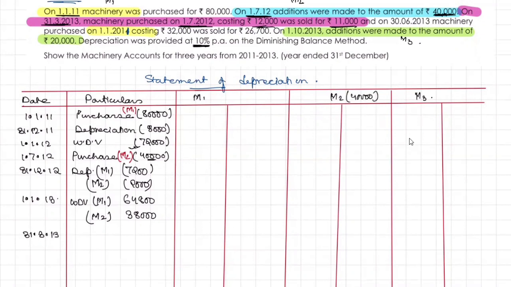I'll write it, otherwise I will have some issue after it. Now, if at first we don't do the divisions, 40,000 was the cost, and depreciation for 6 months at the rate of 10%. 40,000 into 10% is 4,000, into 6 divided by 12, it's 2,000. So 38,000 is the value remaining.